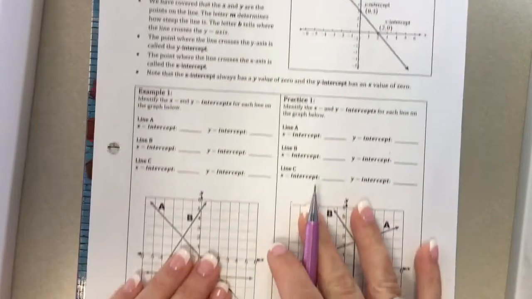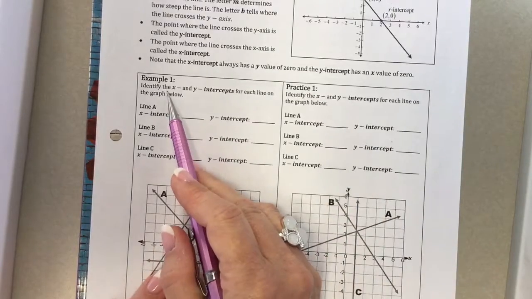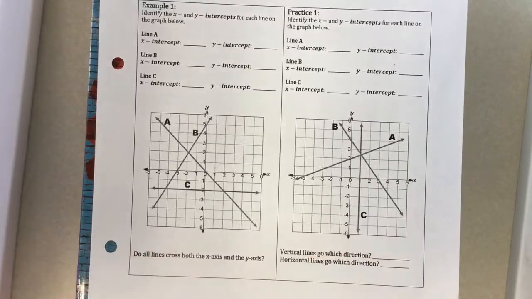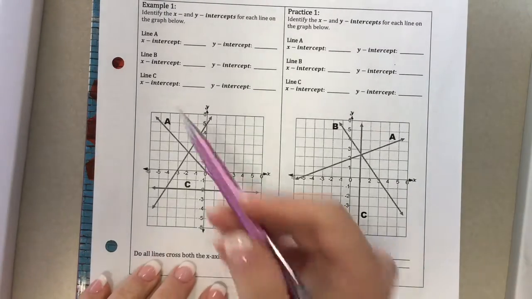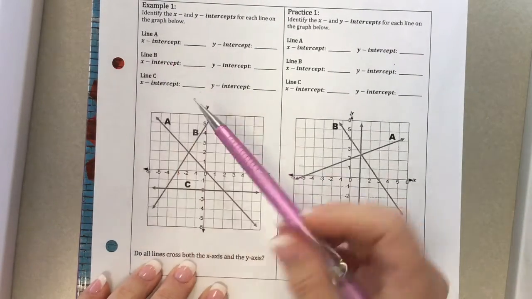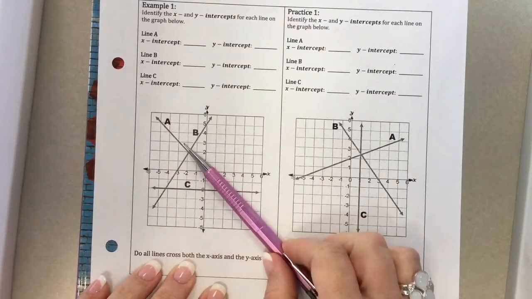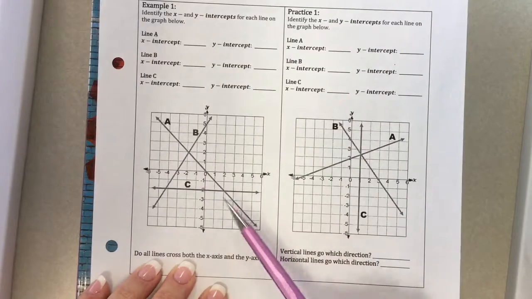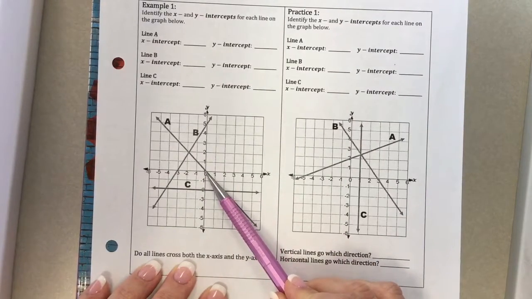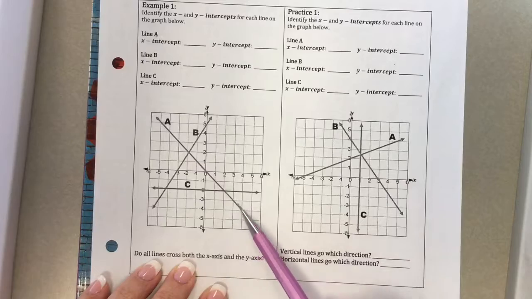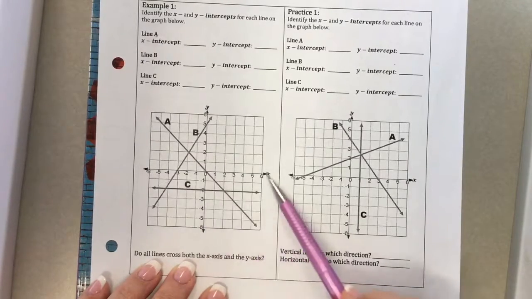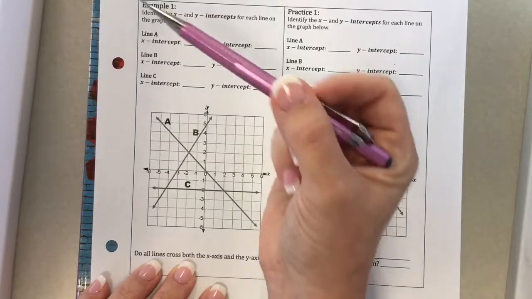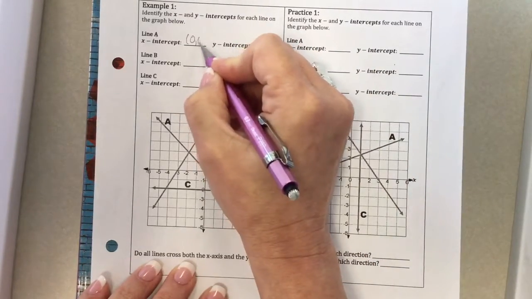Okay, so let's talk about this. It asks you to identify the x-intercept and the y-intercept for each graph. They gave you the graph of a line. So let's look at line A. This line A crosses the x-axis right here at this point. This point is (0, 0). It's the origin.